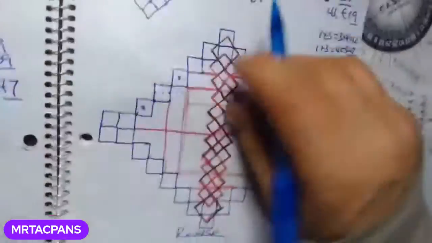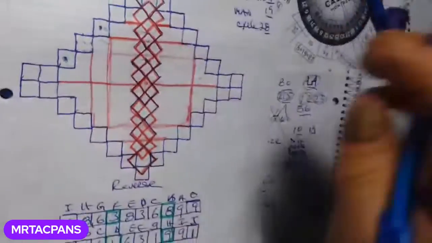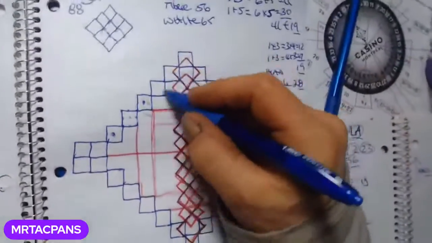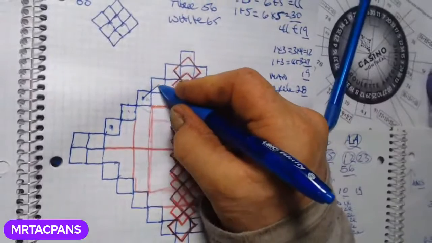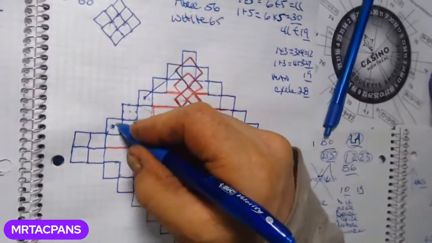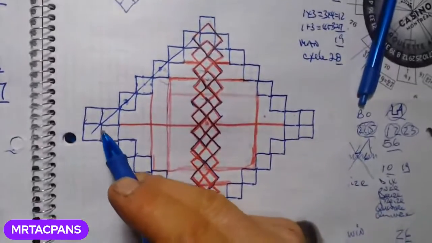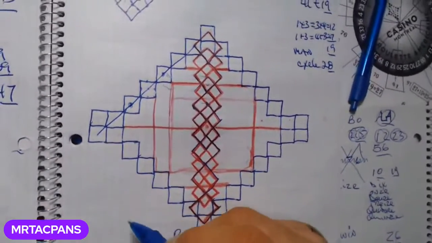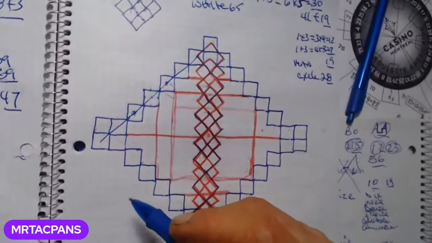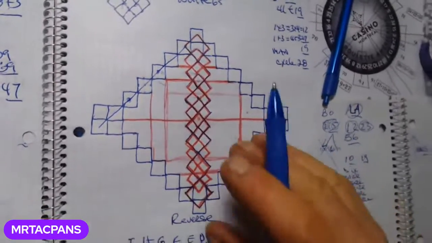That when we run this design, now I wasn't going to do it with this double one here. I didn't want to do it with the double one. I really didn't. But I'm running it.